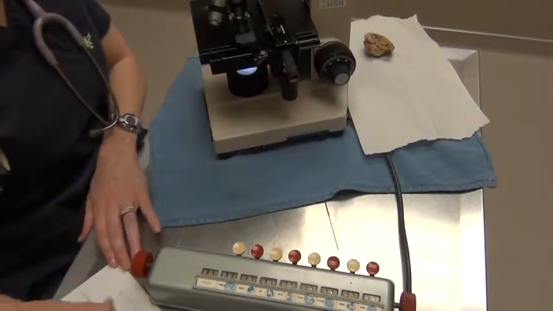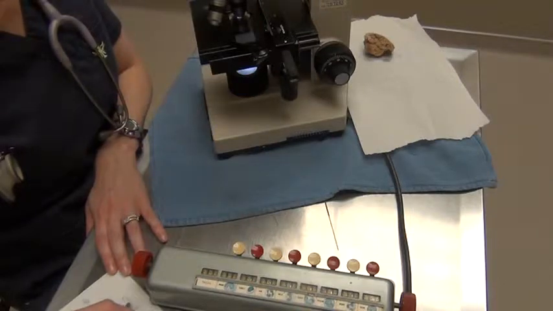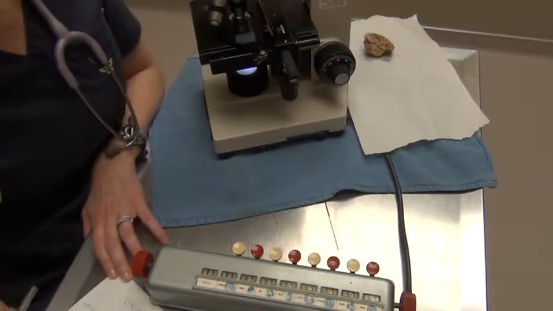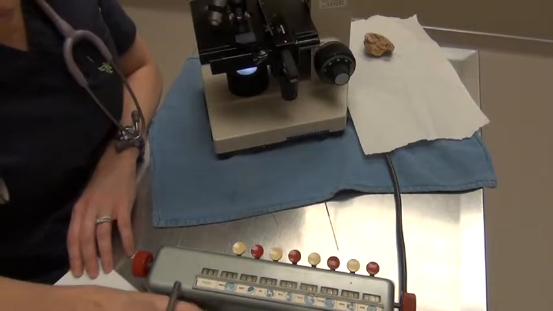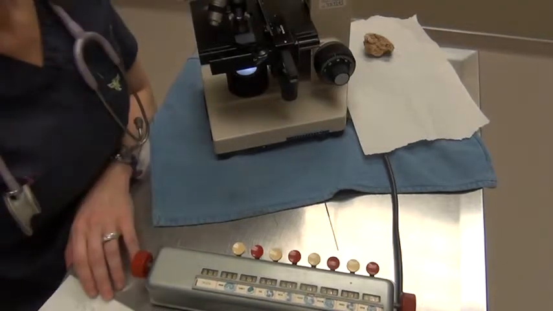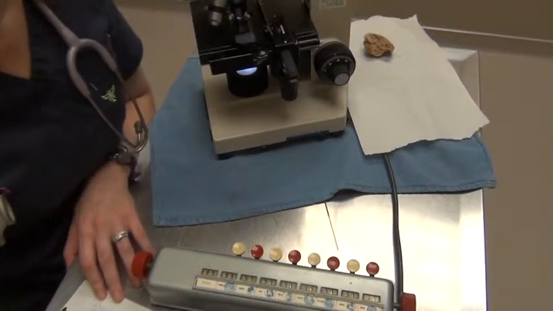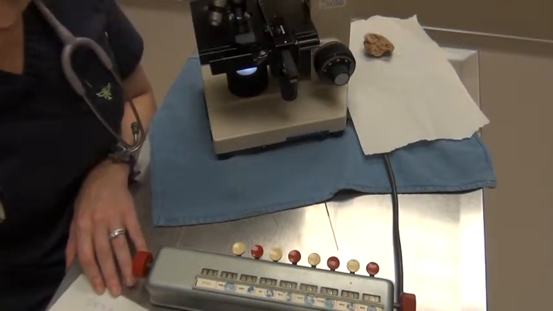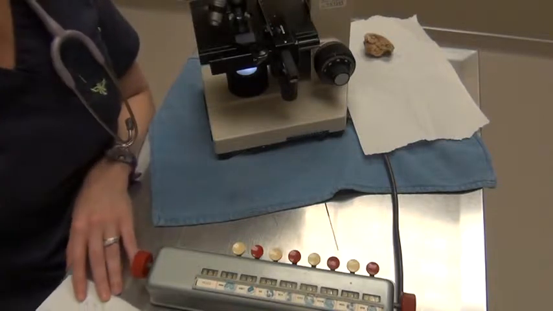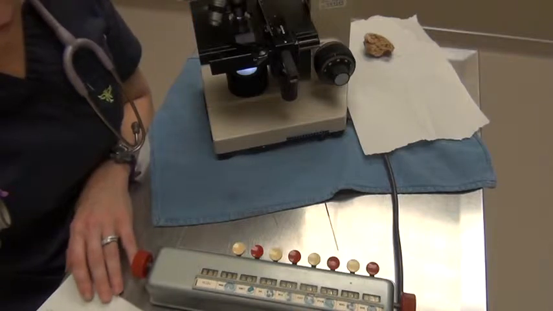Okay, so I'm just going to make sure I have 10 fields here. I'm going to add all these numbers up, and I'm going to divide it by 10. So we're going to go ahead and add these up. Okay, so the number that I came up with was 43, so I would divide 43 by 10, which would come up to 4.3, and that's platelets per oil immersion field.